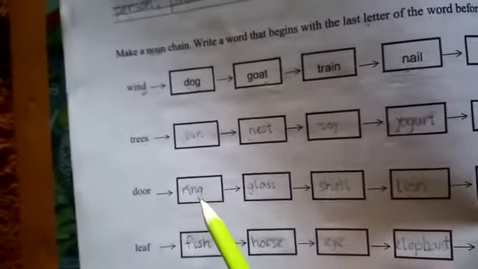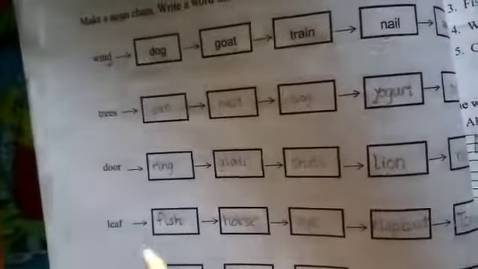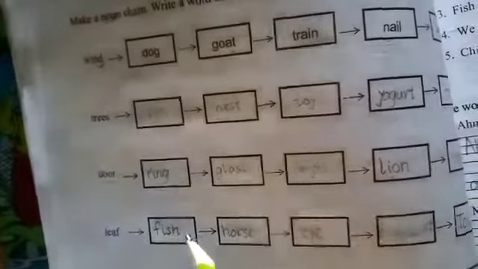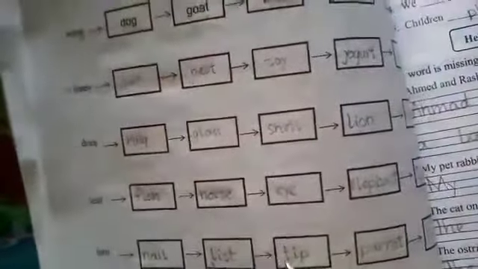Door, ring, G, glass, S, shell, L, lion, N, nose. Leaf, F, fish, H, horse, E, eye. Elephant, T, T for Tom. Hen, N, nail, L, list, T, tip, P, parrot, T, and the last word is tissue. So you have to move on to page number 27.